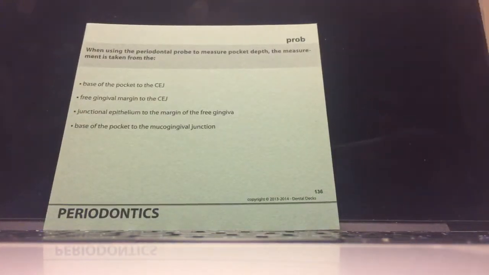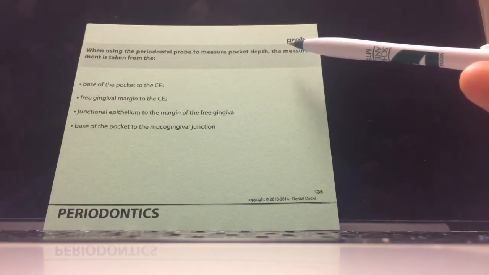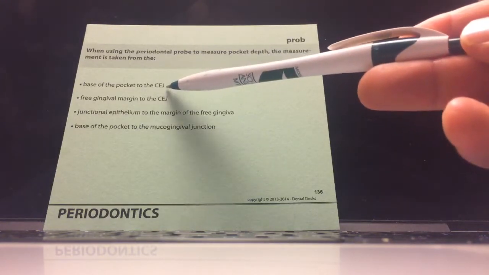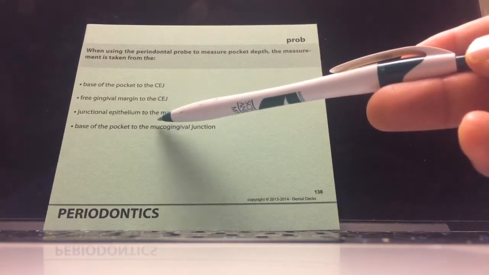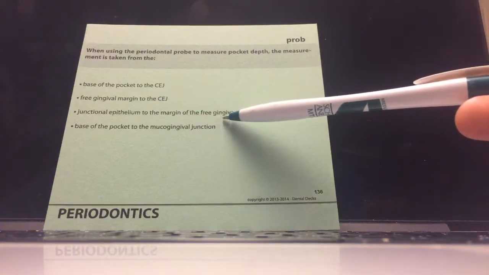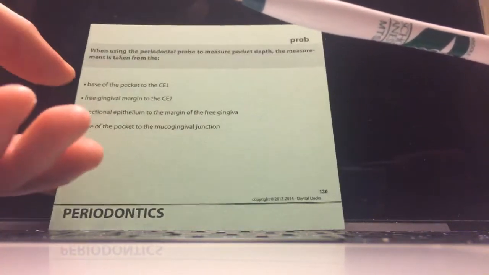When using the periodontal probe to measure pocket depth, the measurement is taken from the base of the pocket to the cemento-enamel junction, the free gingival margin to the cemento-enamel junction, the junctional epithelium to the margin of the free gingiva, or the base of the pocket to the mucogingival junction. Easy.